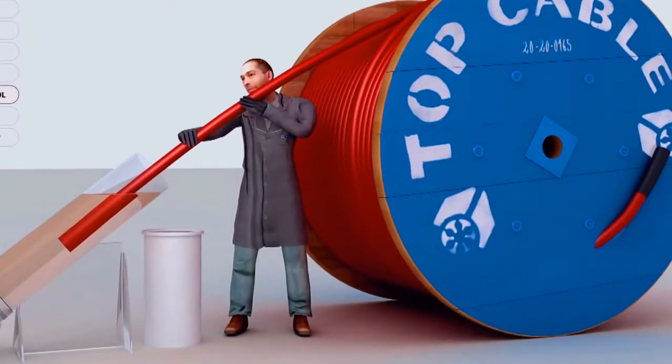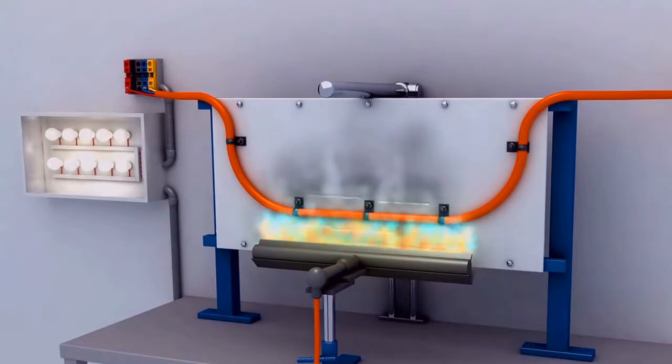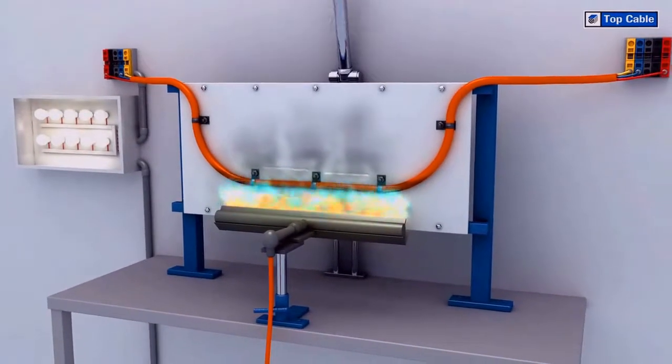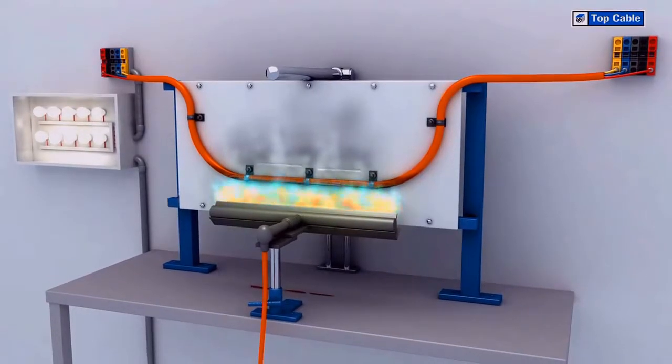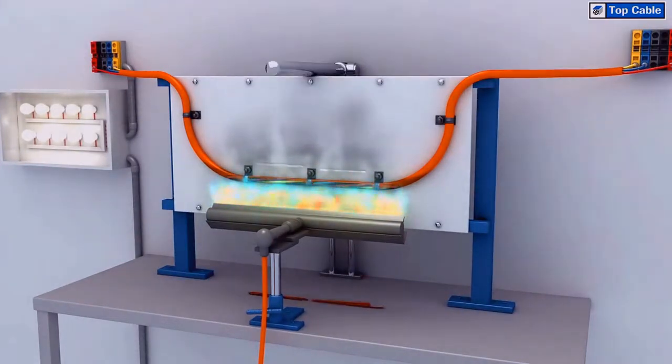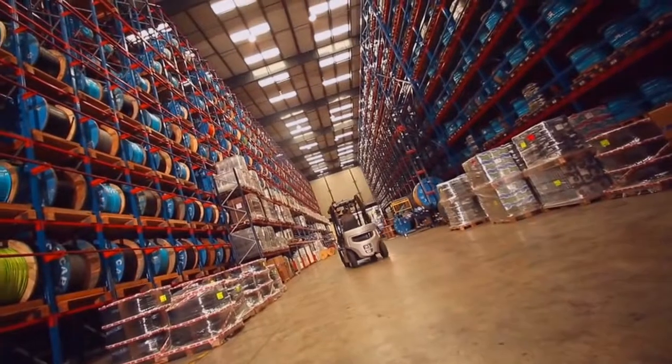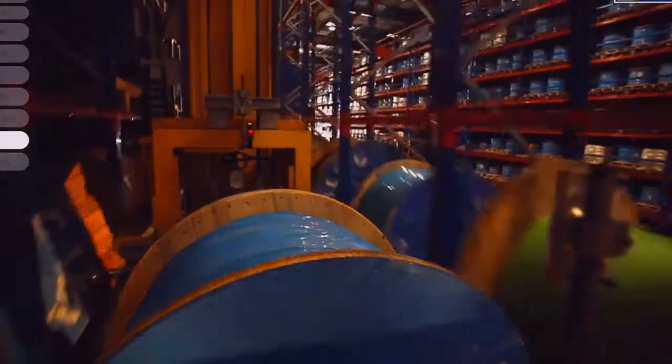In order to guarantee the high quality required by Top Cable's customers, the cables undergo extensive quality control checks in our laboratories, therefore ensuring that all the cables are free from defects and are ready to be sold. The quality guarantee systems, approved according to the ISO 9001 regulation, are applied during all the manufacturing stages and guarantee that the cables will work perfectly. Orders are managed at our different logistics centers and then they're shipped out to our customers.